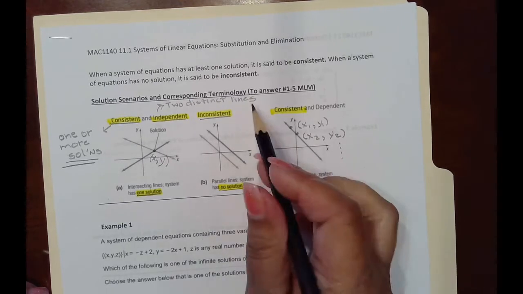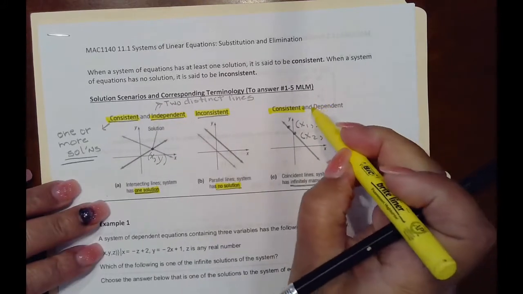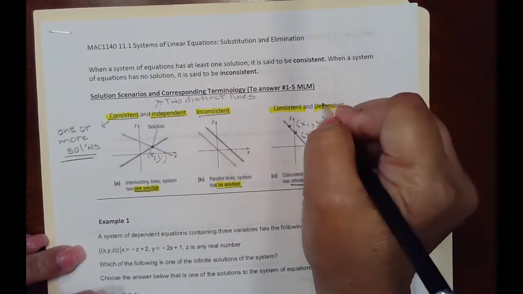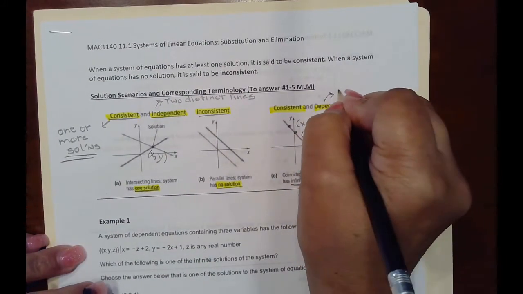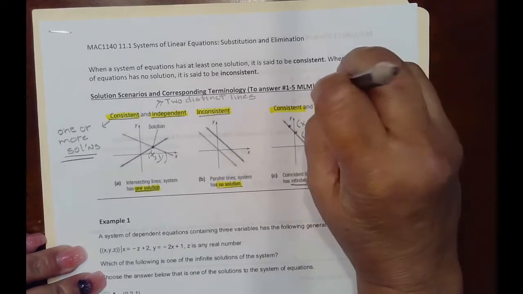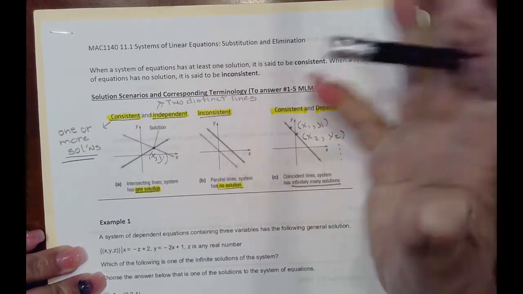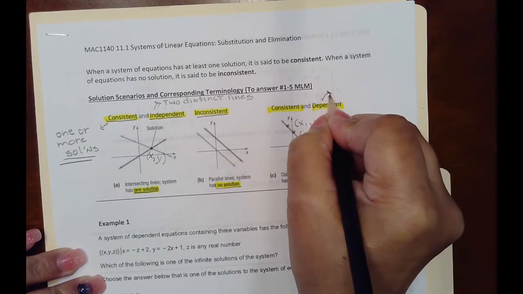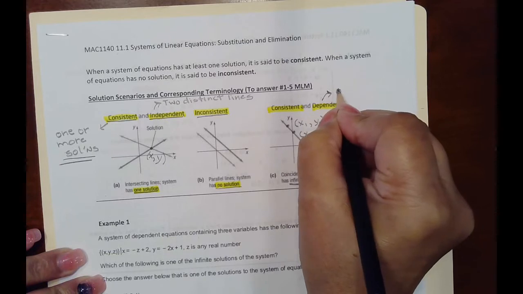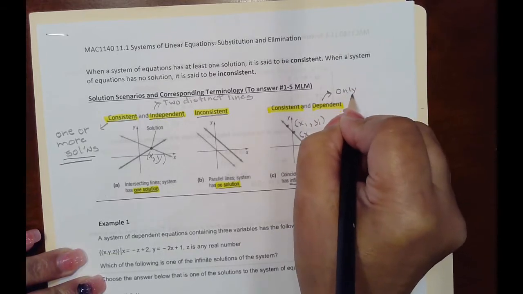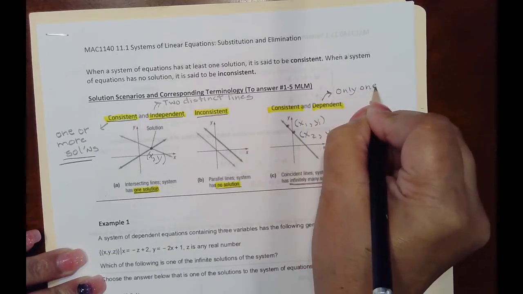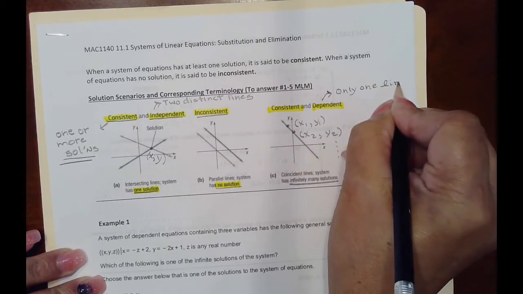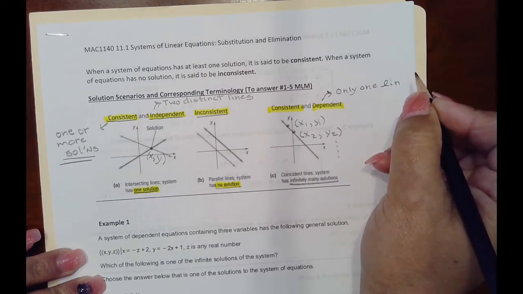This line is superimposed on the other one. So these are called dependent lines. So instead of seeing 2 distinct separate lines, we can say only 1 line is visible, and that's because it's superimposed on top of the other line.